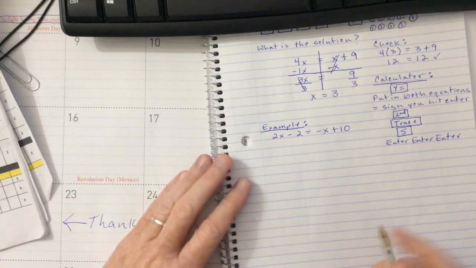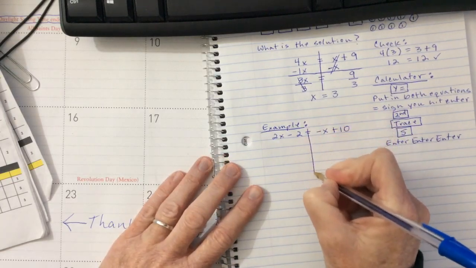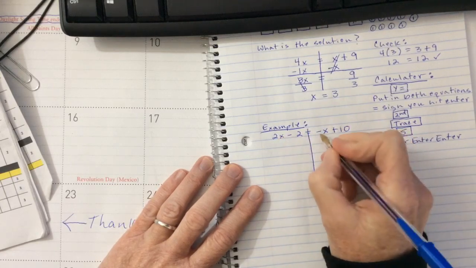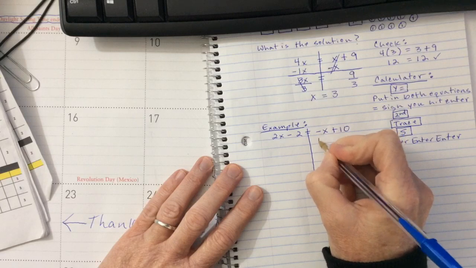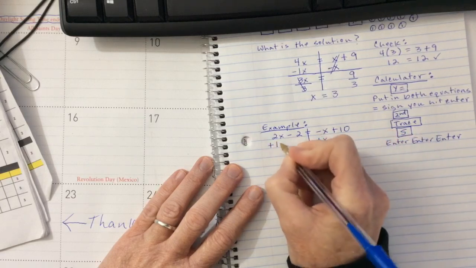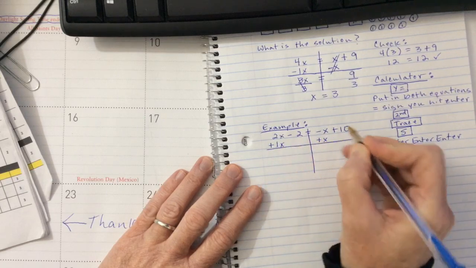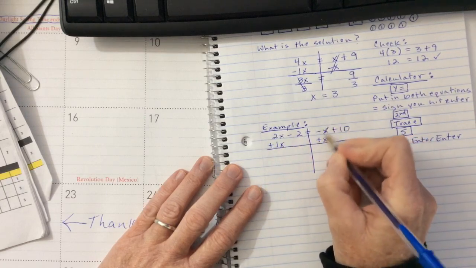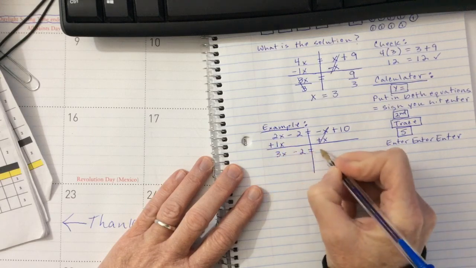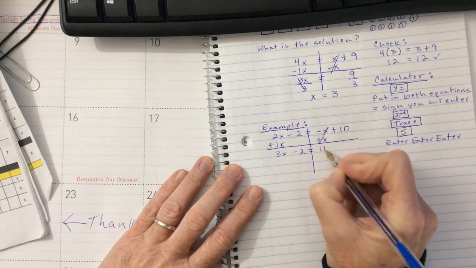I'm going to draw my line. And I'm going to move my x over here. So to do that, I need to do the opposite, which will be plus x. And that's going to give me, that will go away, and now I have 3x minus 2 equals 10.